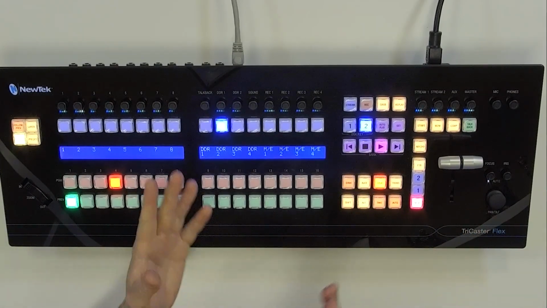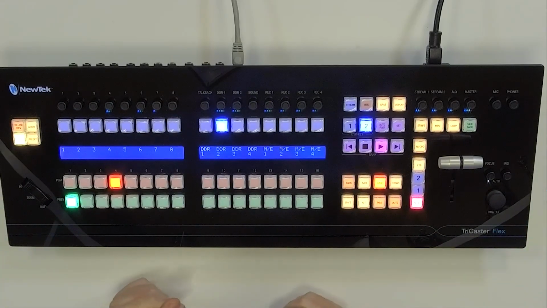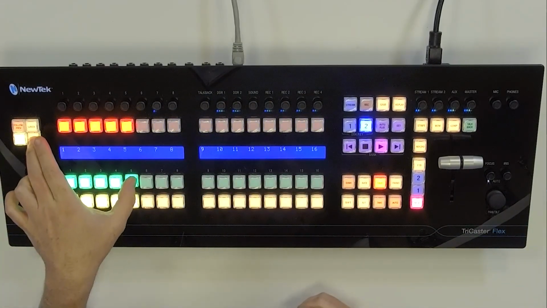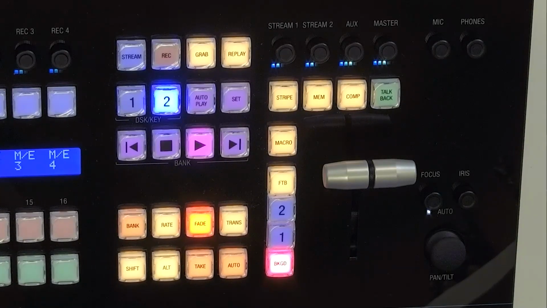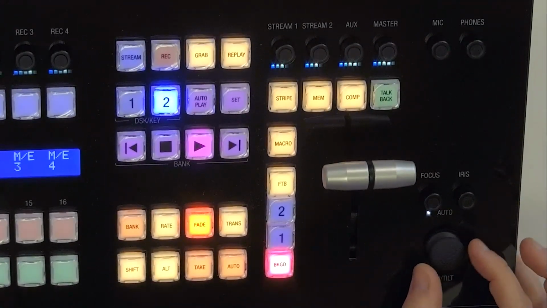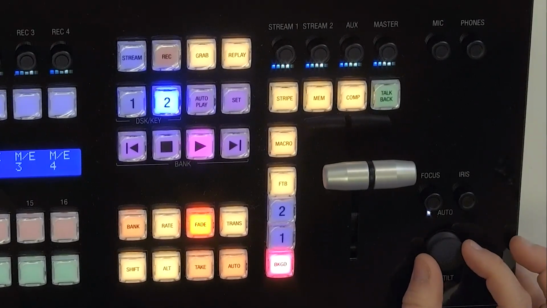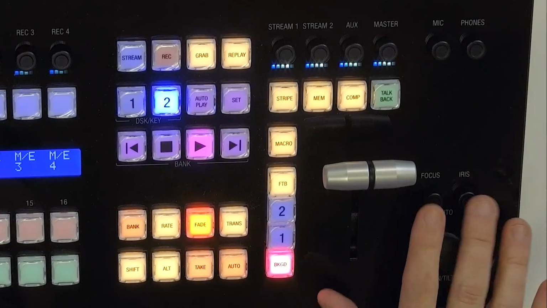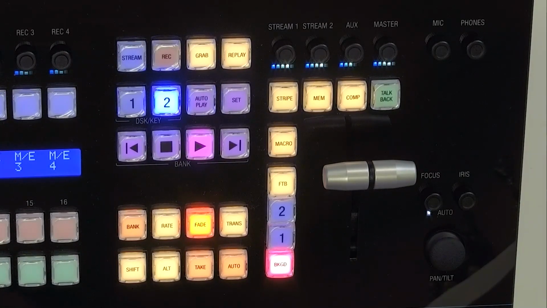The next thing that I want to show you is how you can manipulate your PTZ cameras or virtual cameras using this control panel. Over here on the far right, you will see that I have a joystick, which will allow me to pan, tilt, and zoom my camera, which I'm currently doing right now. I also have different knobs here for focus and iris control.